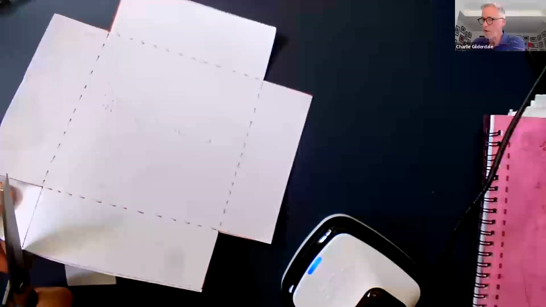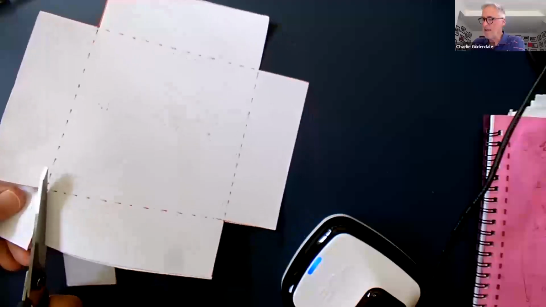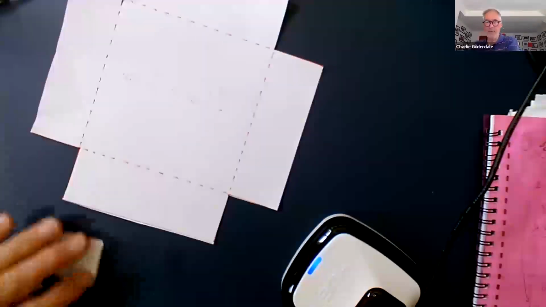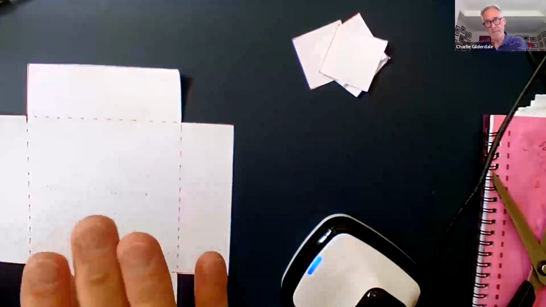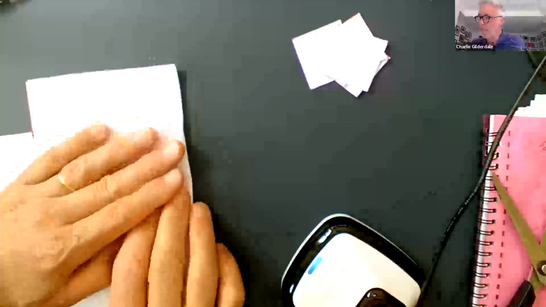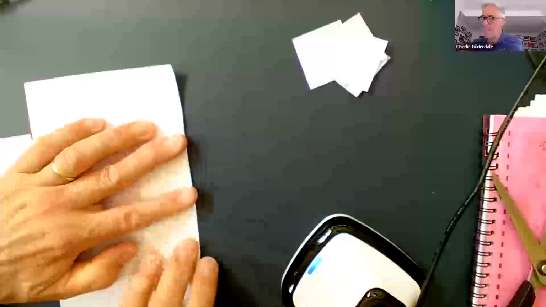And one question we could ask students is, will the volume of our cuboid be the same, irrespective of the size of squares that I cut? So if I cut small squares, I will have a large base, but it won't be very tall. If I cut big squares, the base will be smaller, but the height will be taller.